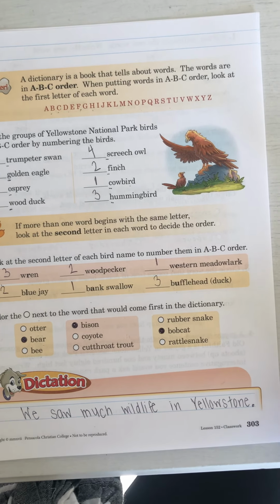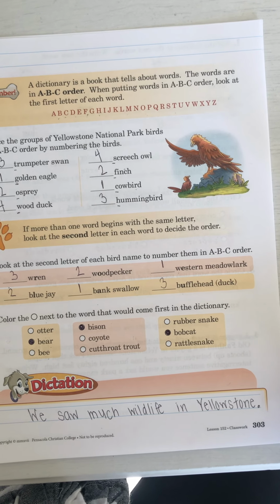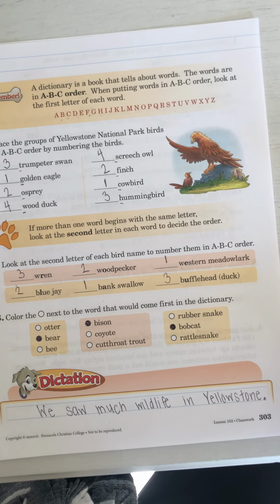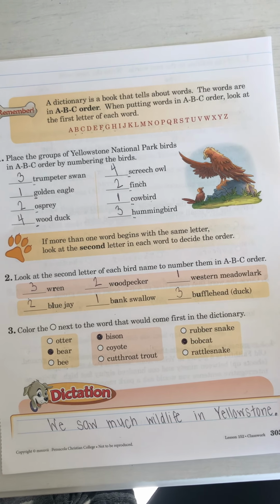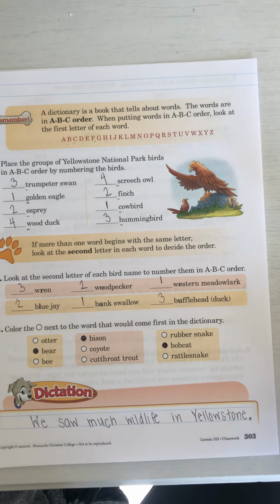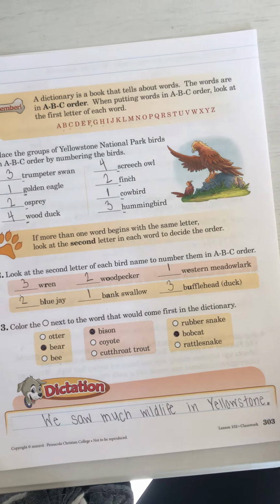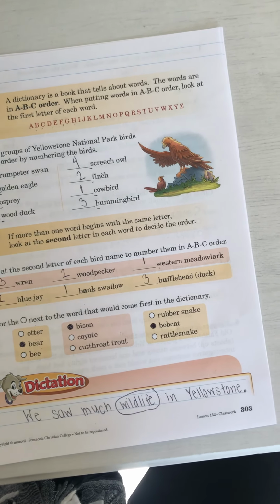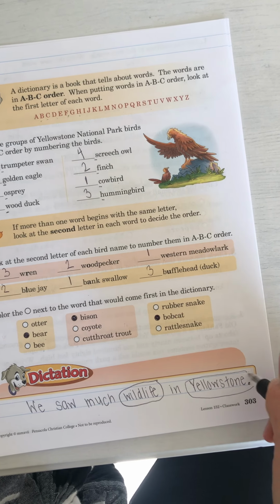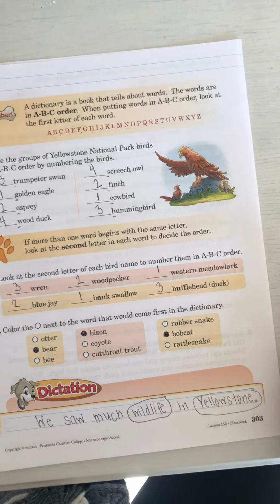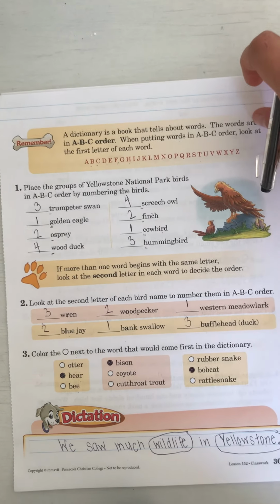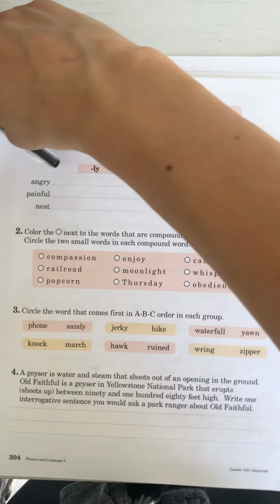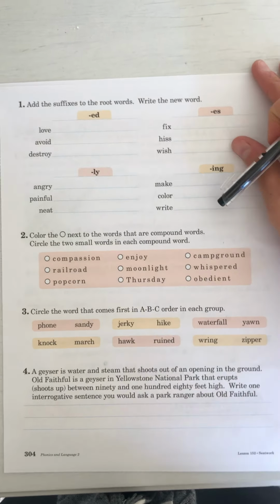Okay, before turning it over, I want you to look and circle the two compound words that are in that sentence. Remember, compound words, two individual words smushed together, okay? Two compound words. What did you circle? Did you circle wildlife? Because wild is a word and life is a word. And there's one more. Yellowstone, because yellow is a word and stone is a word. Good job. Go ahead and give yourself a pat on the back. Good job. And turn your paper over so we can go over the instructions on the back.